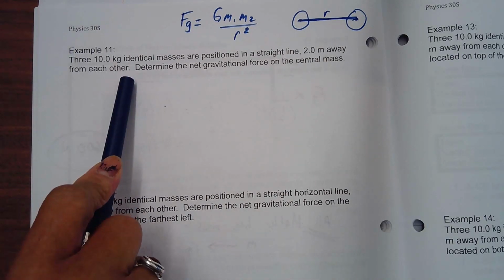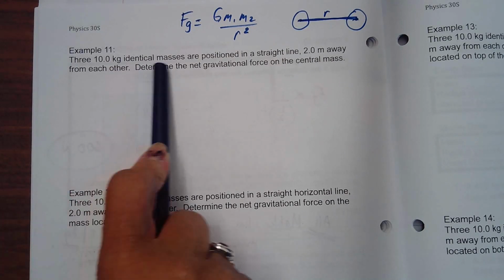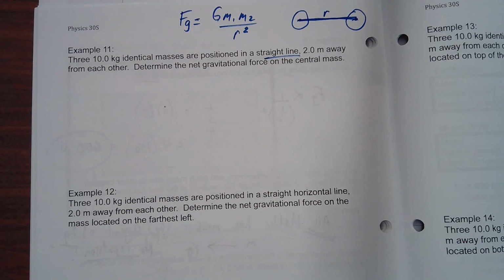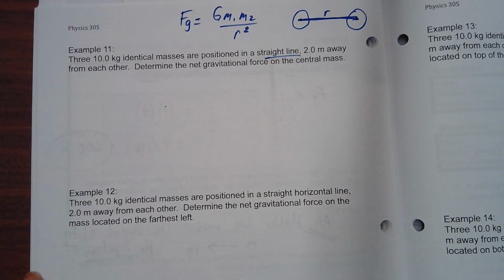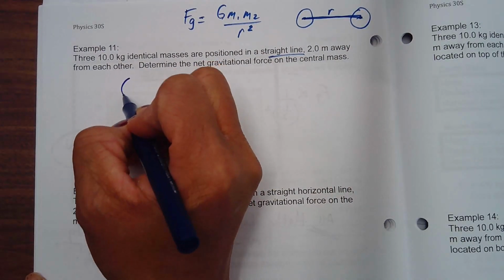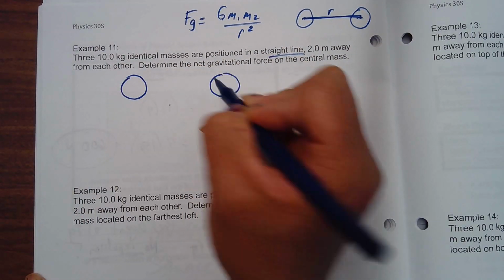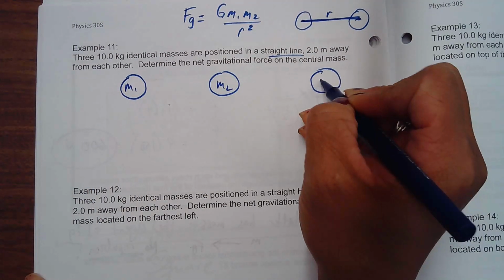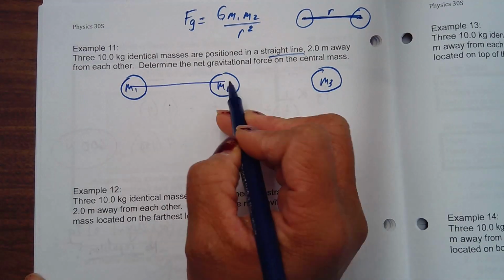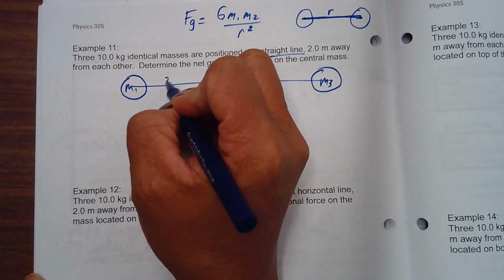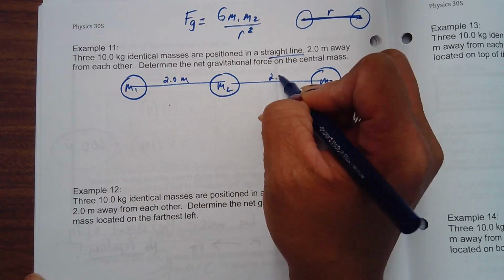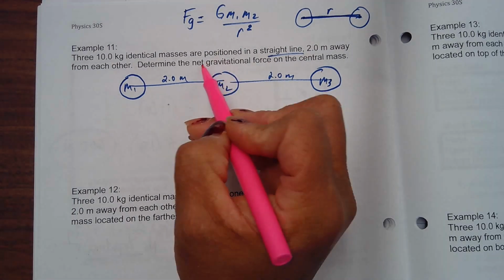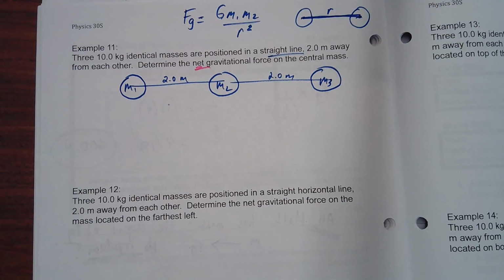So here's an example. You have three identical 10-kilogram masses positioned in a straight line, 2 meters away from each other. So this one is equidistant from each other, right? I'm going to start sketching mass 1, mass 2, and mass 3. They're identical. The distance between them is 2 meters, so 2 meters this way, 2 meters that way. Our question is, determine the net gravitational force on the central mass.